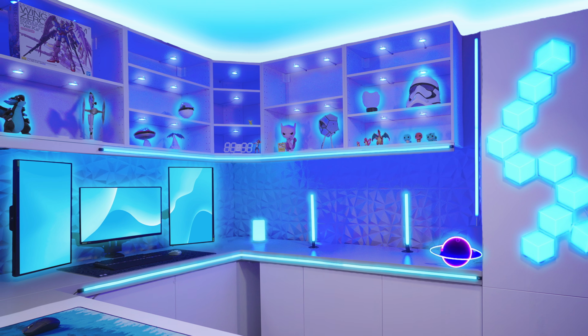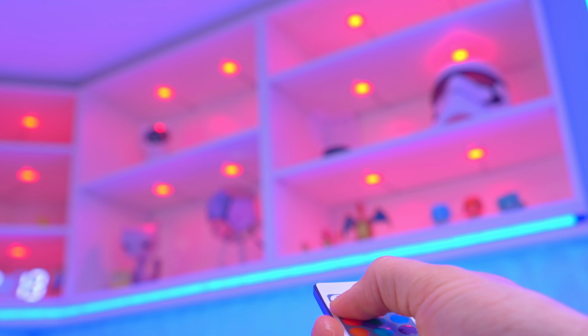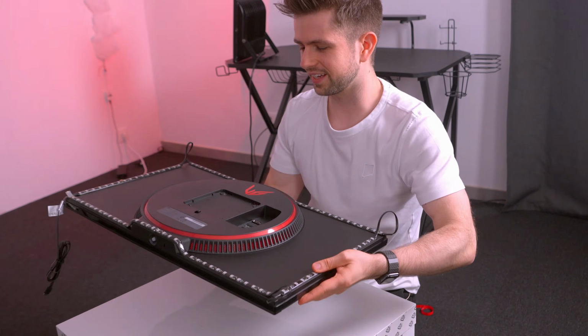I recently turned this boring white studio setup into a crazy RGB setup, and today I'm gonna talk about the cheap and expensive products I used to create all of this RGB, and we will also be building an AI sync setup that completely reacts to what's on your screen, so all the RGB will be reacting to your game.